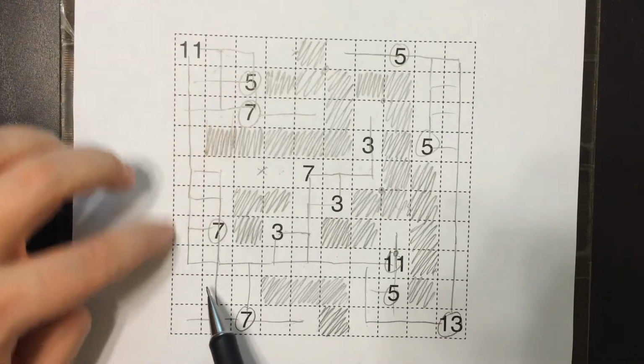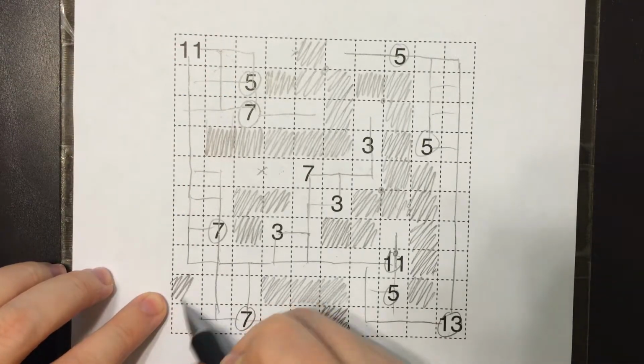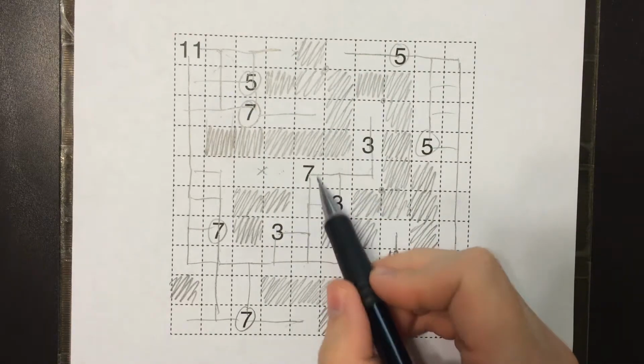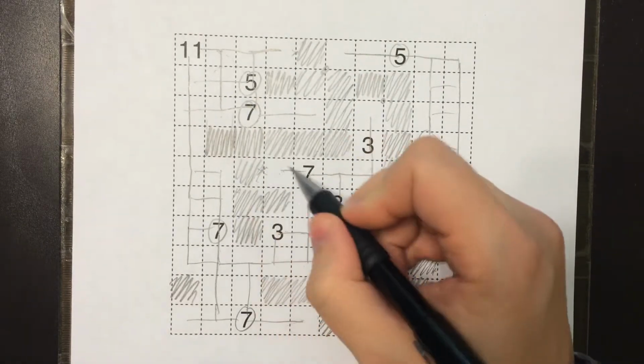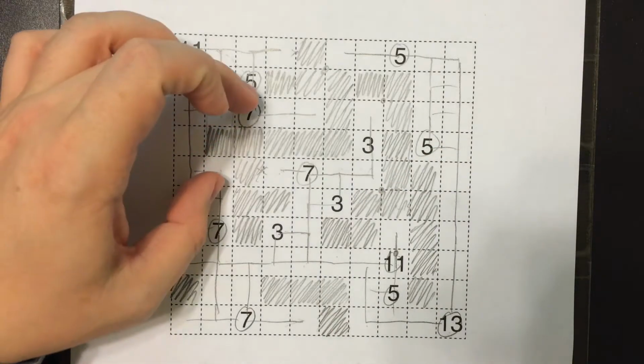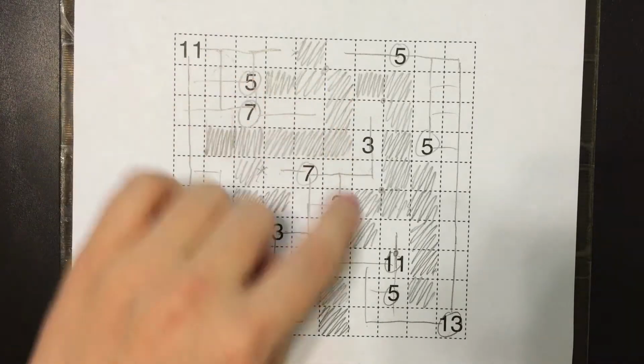We have 10 around this clue. Taking that cell is too many. Taking this is just right. This 7 needs 1 more. And we're finished. So the highlight for me of the puzzle was the sort of connectivity around the center, but really this attempted to enclose the cell right here, R4C2.